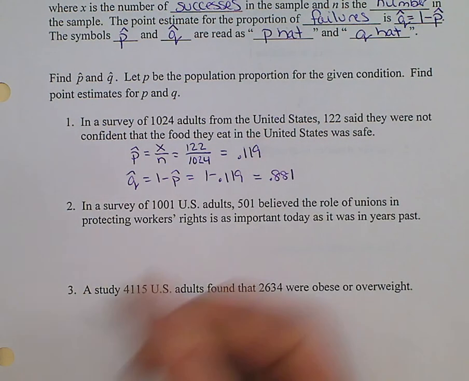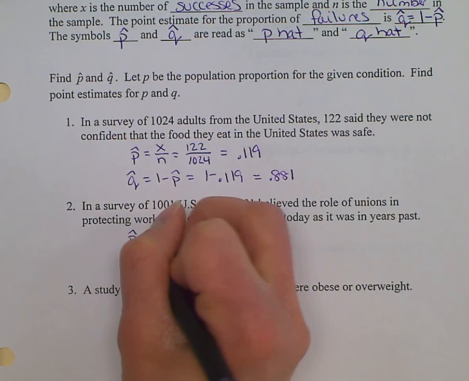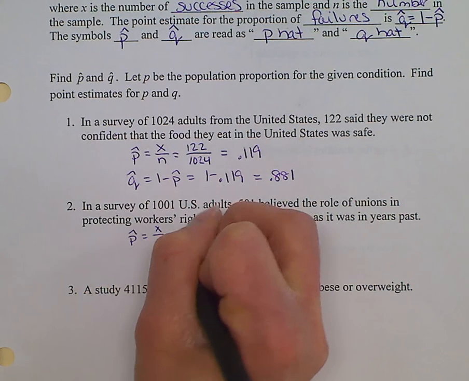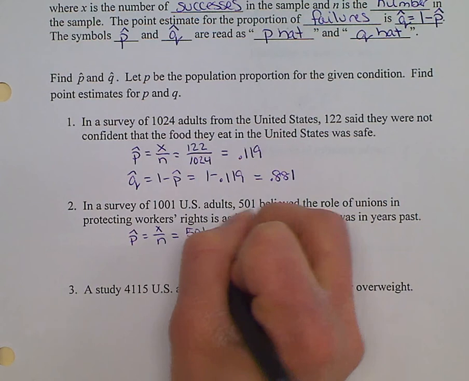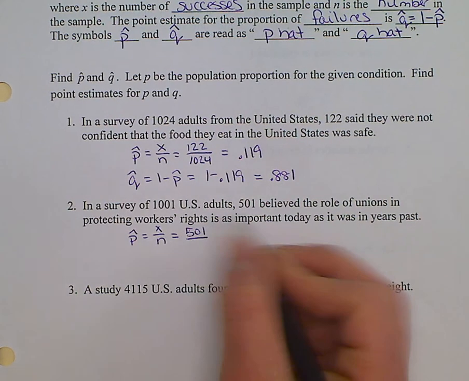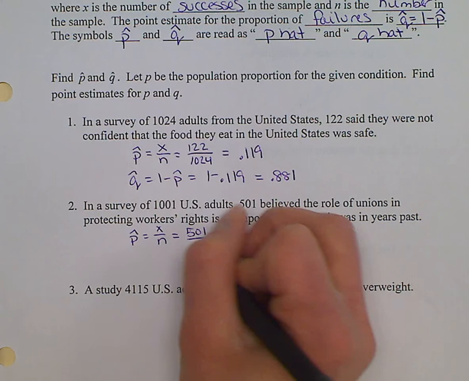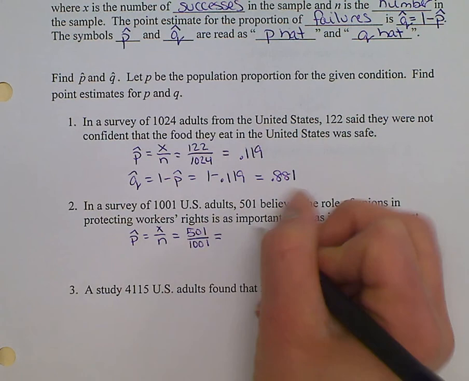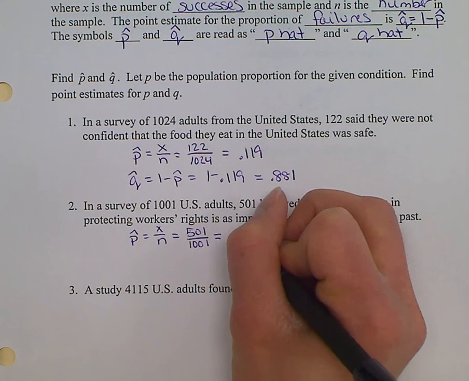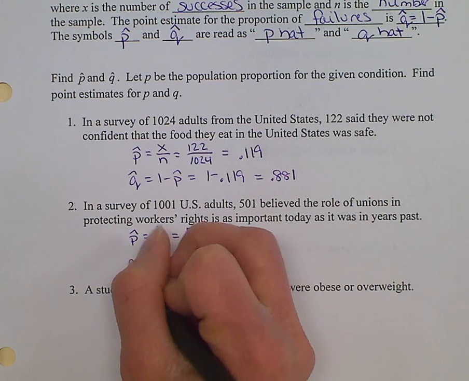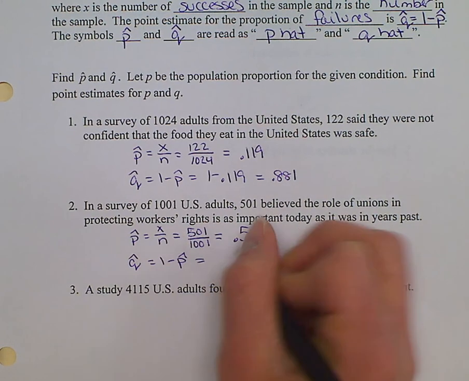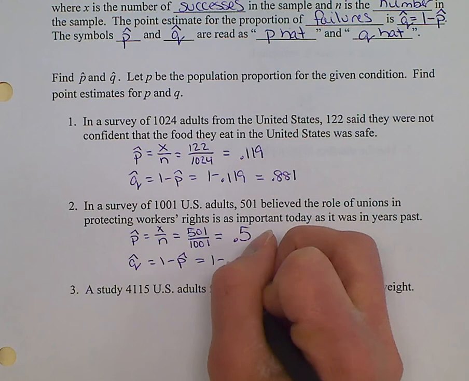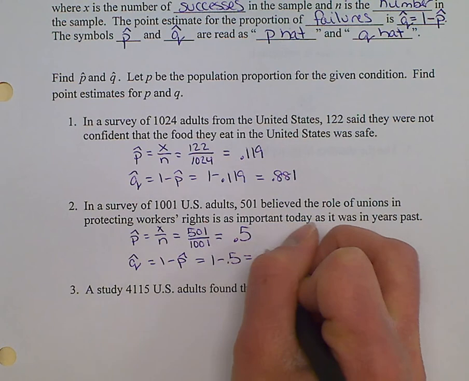And number 2, again, P hat is X divided by N. And let's see, we have 501 believed the role of unions protecting workers' rights was important. Our sample size was 1,001. We get 0.5. Q hat then, again, is 1 minus P hat, because P hat plus Q hat has to equal 1. So we got 0.5.